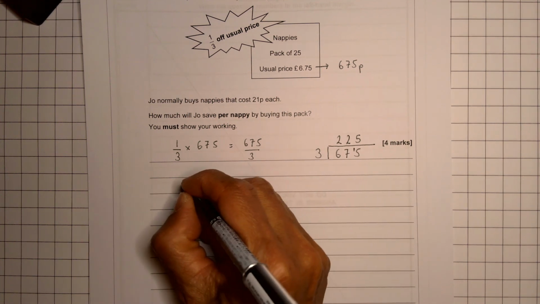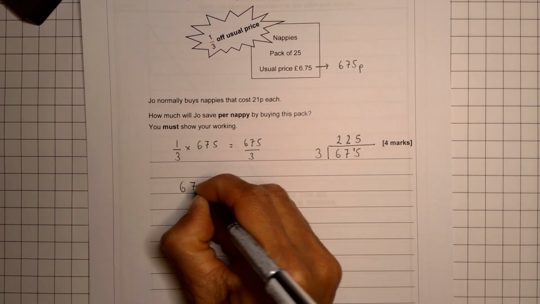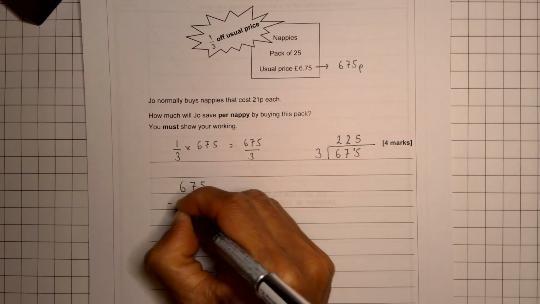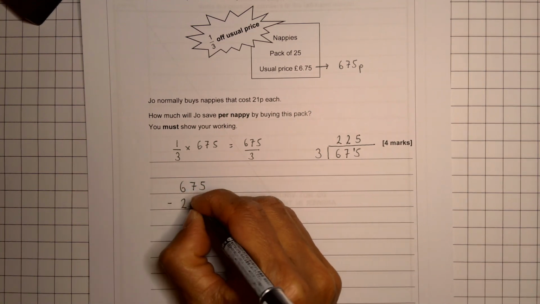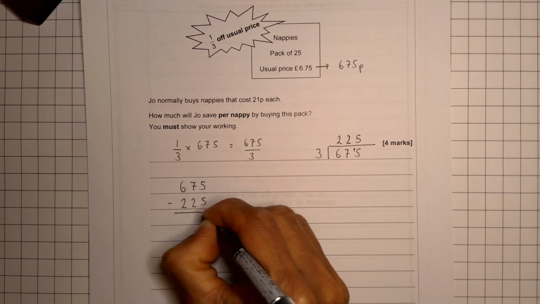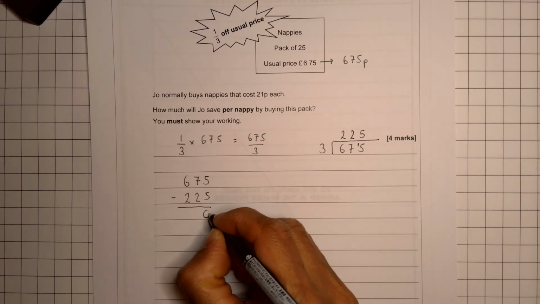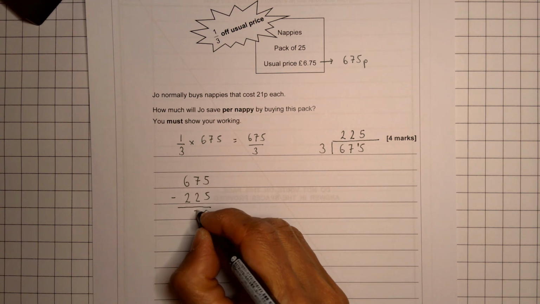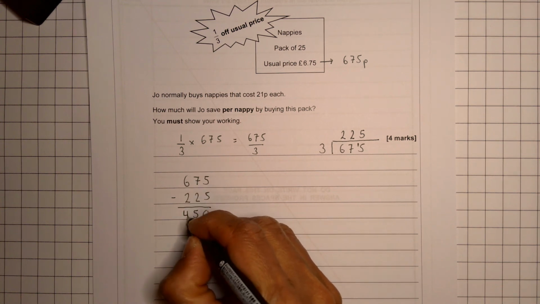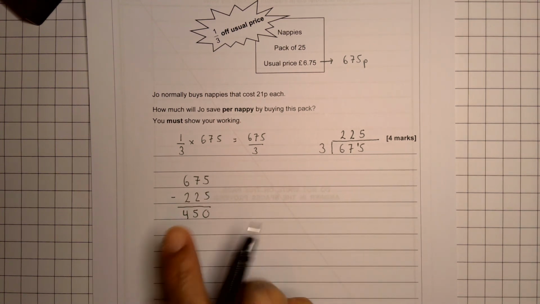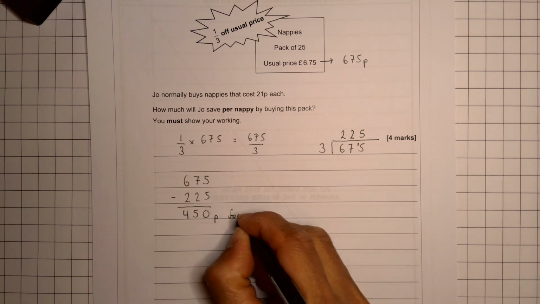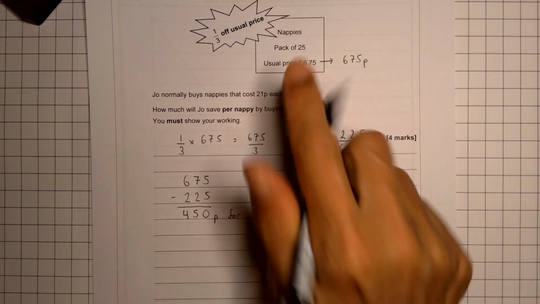So instead of paying 675, we're going to save 225. So we're going to do a subtraction to see what she'll pay. So 5 take away 5 is nothing. 7 take away 2 leaves me with 5. 6 take away 2 is 4. So 450 pence. And that is for a total of 25 nappies.